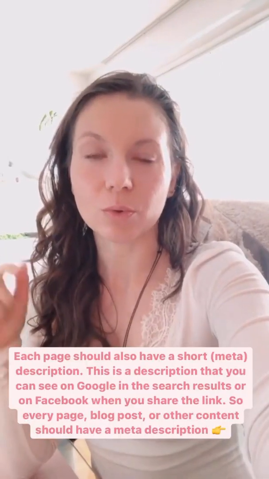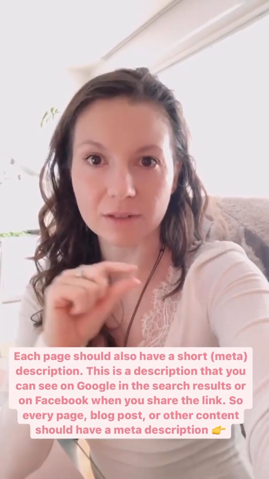Every page should also have a short description, or meta description. This description is visible on Google or Facebook when you share a link.